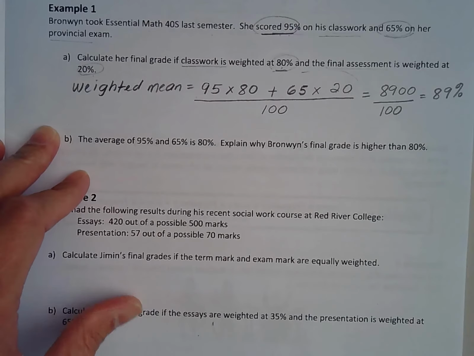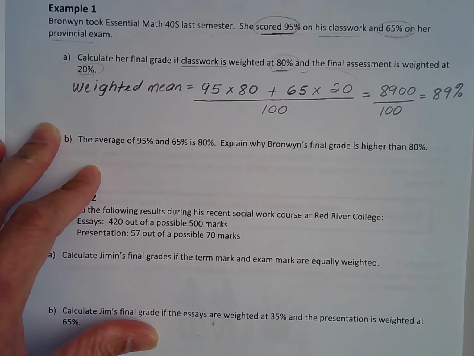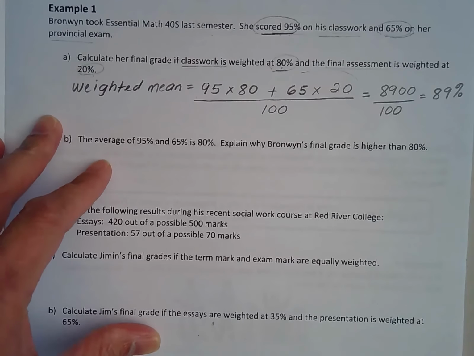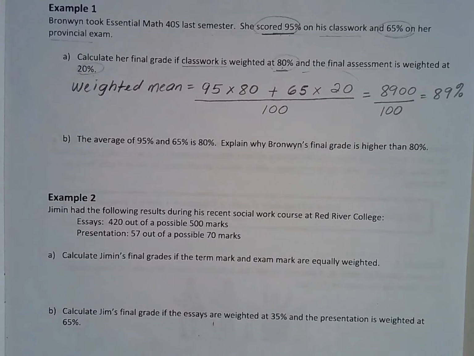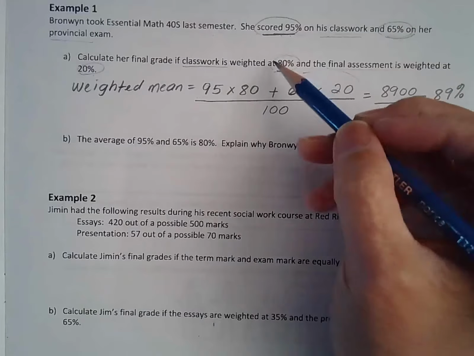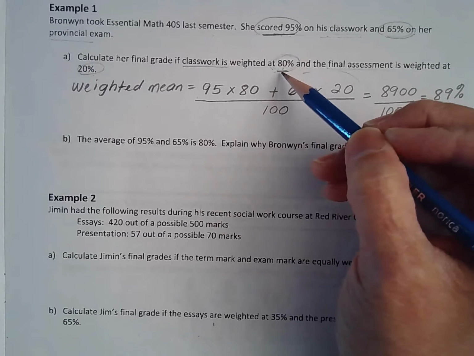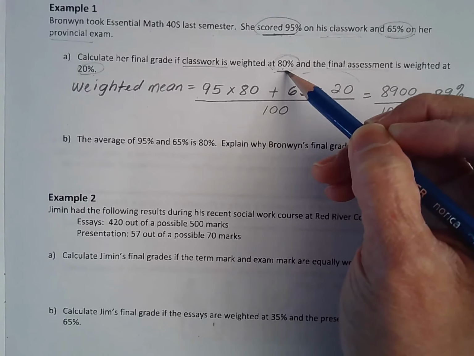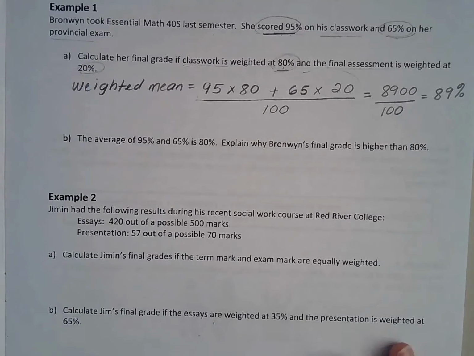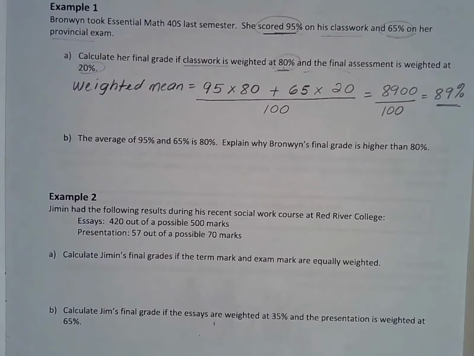Some people, because they've maintained good marks and worked throughout the semester, technically have already passed the course even before the provincial exam happens. That's because there is more emphasis on classwork. Okay, is that good?